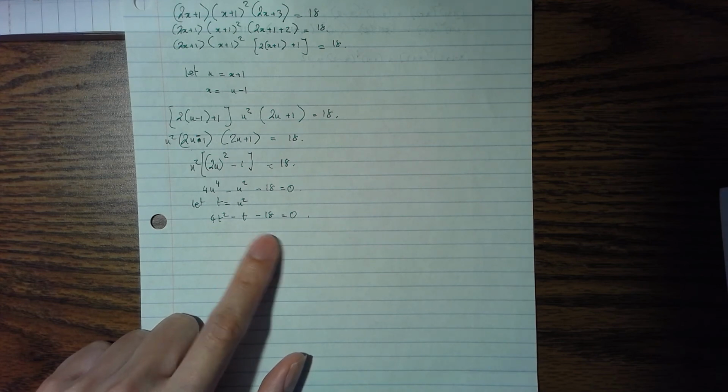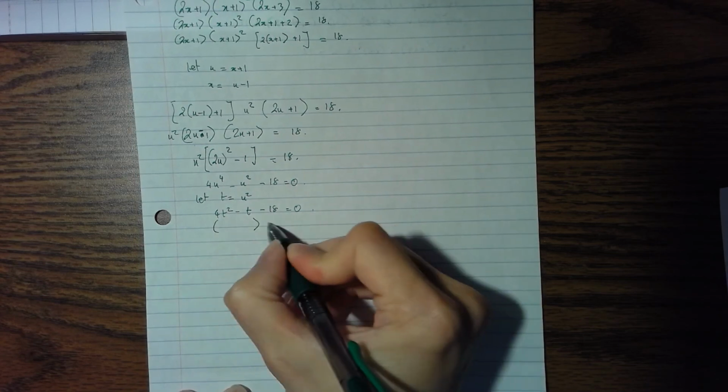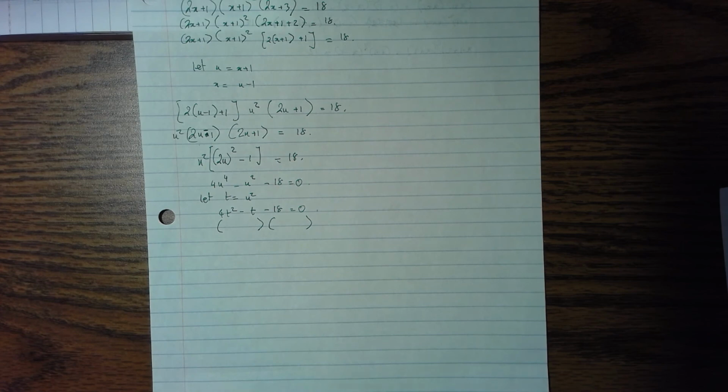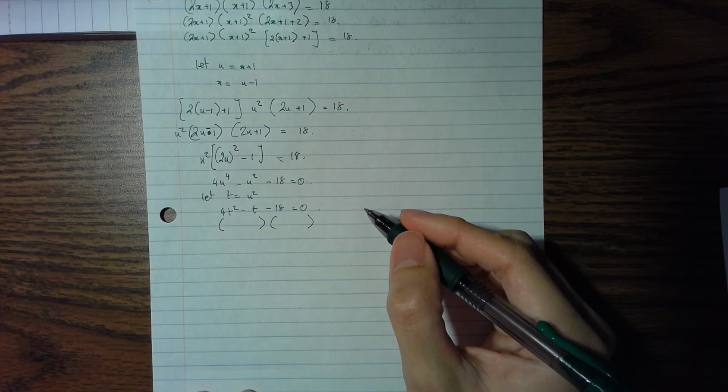Yes, we can factor this. I'm not going to go through the factoring part here, because in this course, everybody knows how to factor this. So just take time to factor.